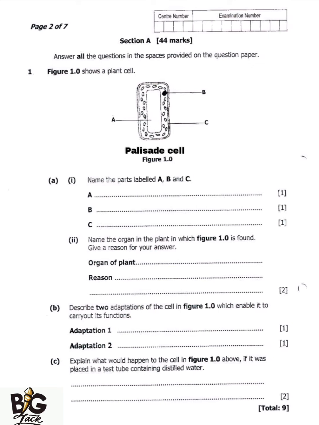So now, before I answer the questions, let me try to label the parts and explain a little bit on this part A. So part A is called the vacuole. Now this vacuole here is also called the cell sap. This cell sap is composed of sugar, water, and salt.